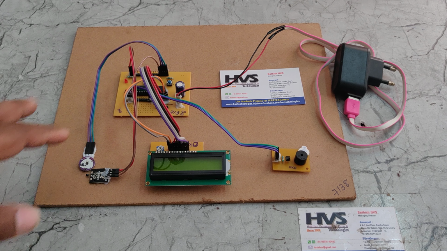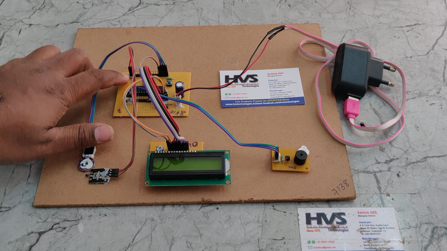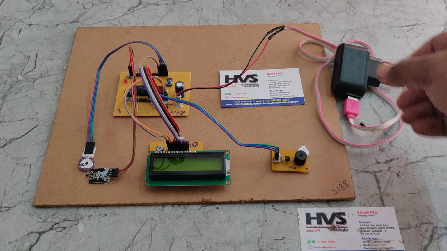And these two are the LED indications. One is the program LED indication, and there is a power LED indication which will show the power availability on the motherboard. So let us see the demonstration.